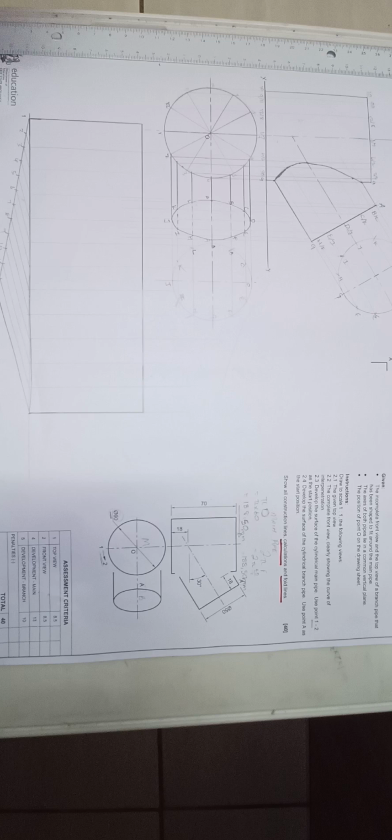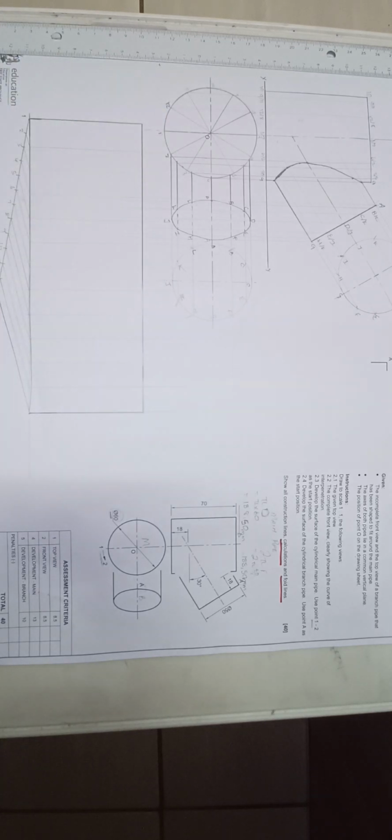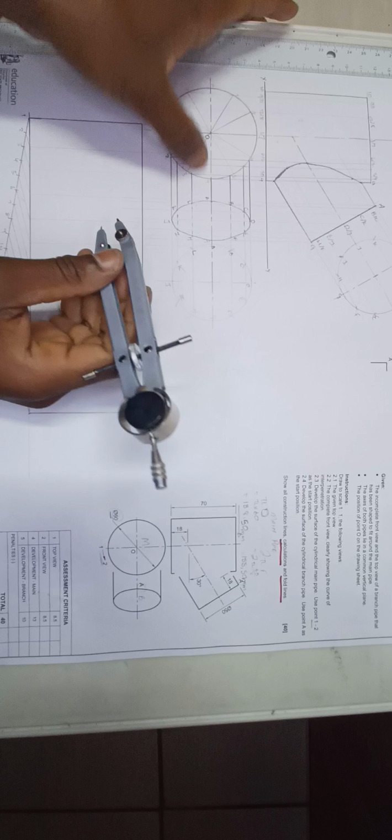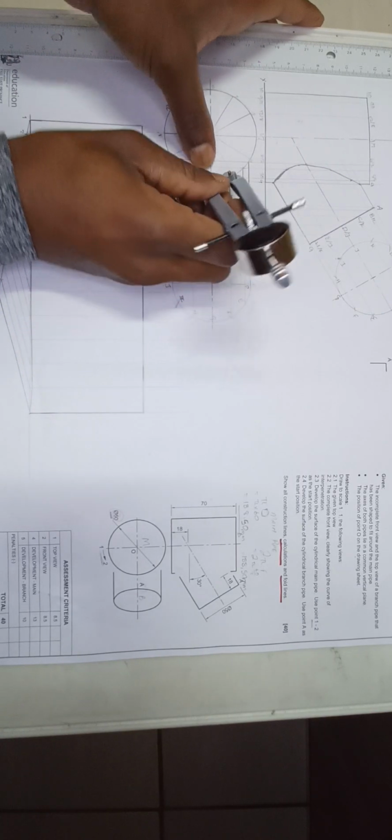So now you will need to take your compass, because we are mostly working with our compass here for points of interpenetration. So now you will say, starting here, let's start with number 4. On number 4 here, what do you have?